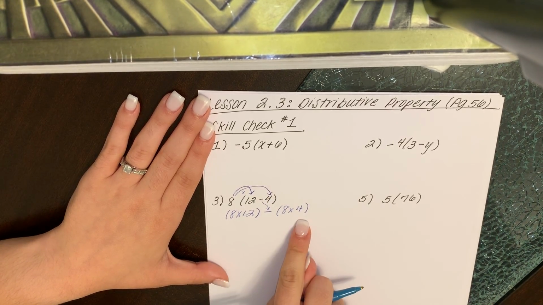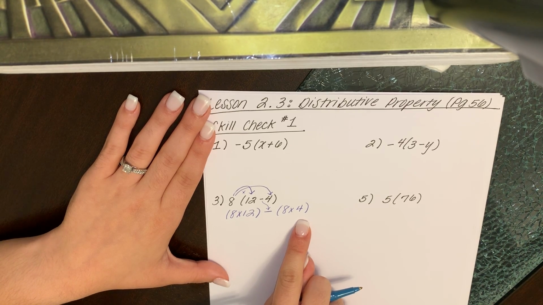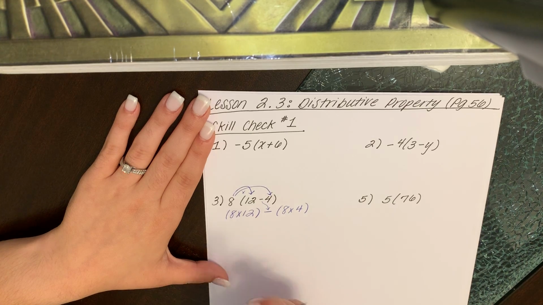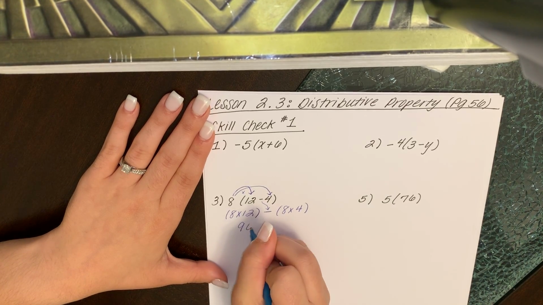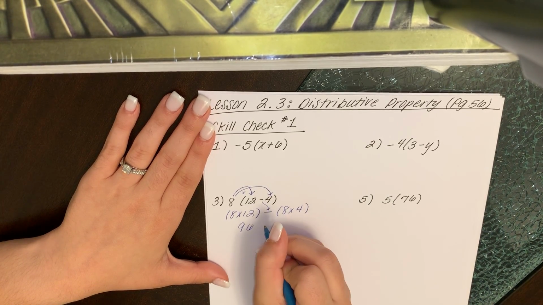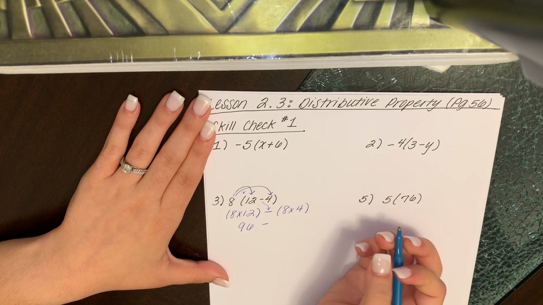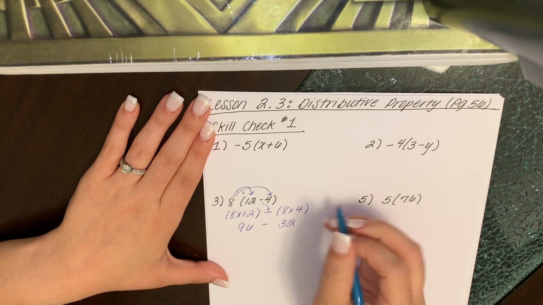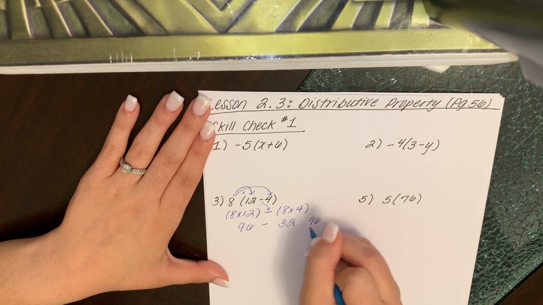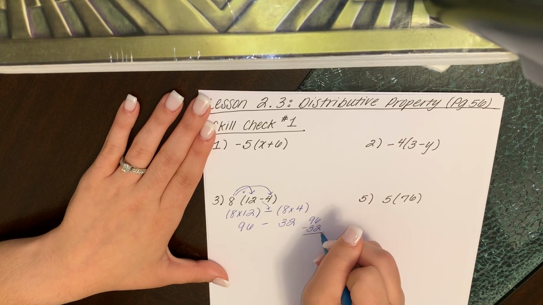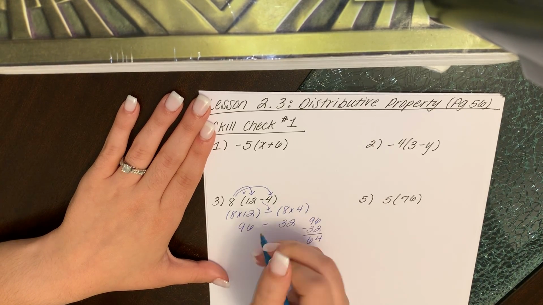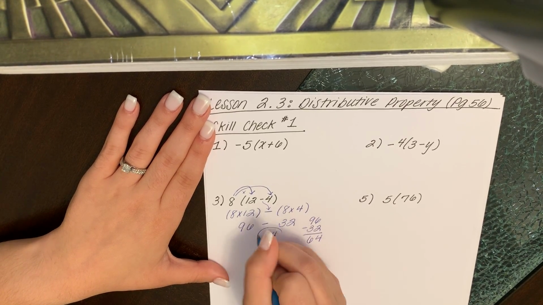Now it's time for me to actually solve it out. I'm going to do what's inside each of the parentheses. For example, 8 times 12 is 96. I'm going to keep the minus sign, and 8 times 4 is 32. I can then subtract it out. If I have to do it on the side, that's okay. 6 minus 2 is 4, 9 minus 3 is 6, and my answer is 64.